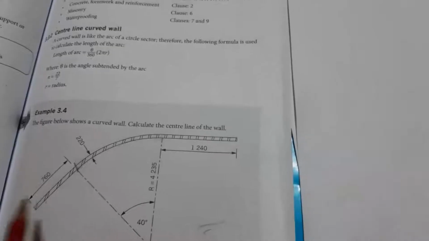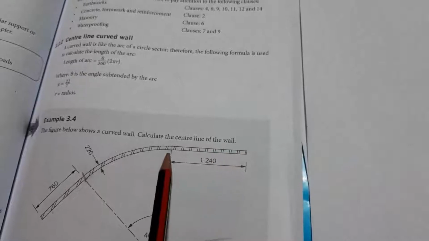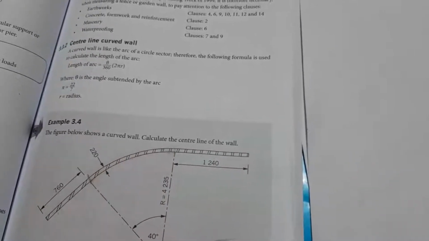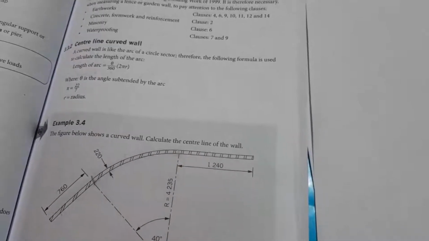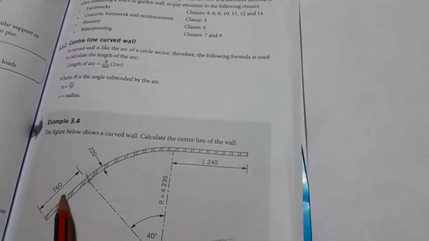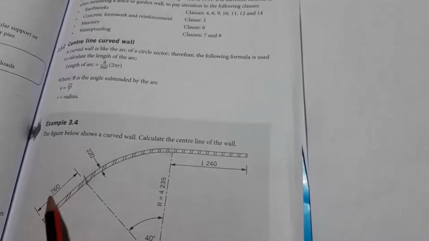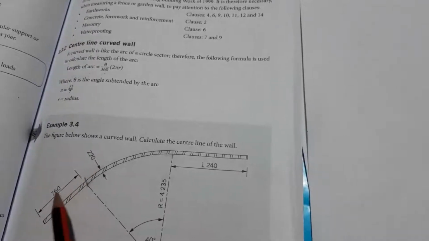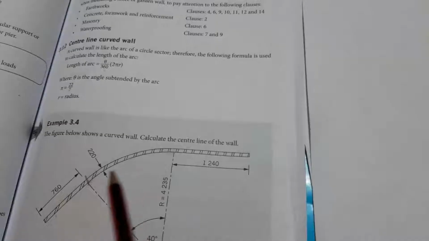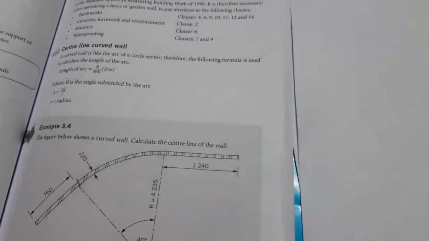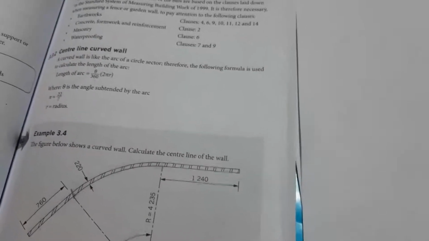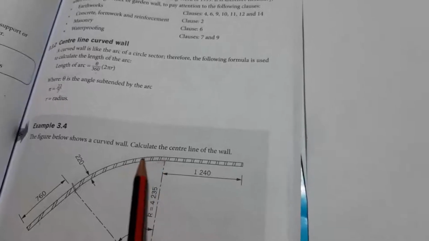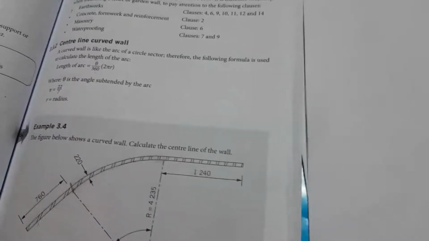Now on your plan you have two known lengths and an arc of unknown length. So to get the center line of your curved wall, you'll have to add the known lengths and your arc. So first things first, you'll have to calculate the length of your arc.